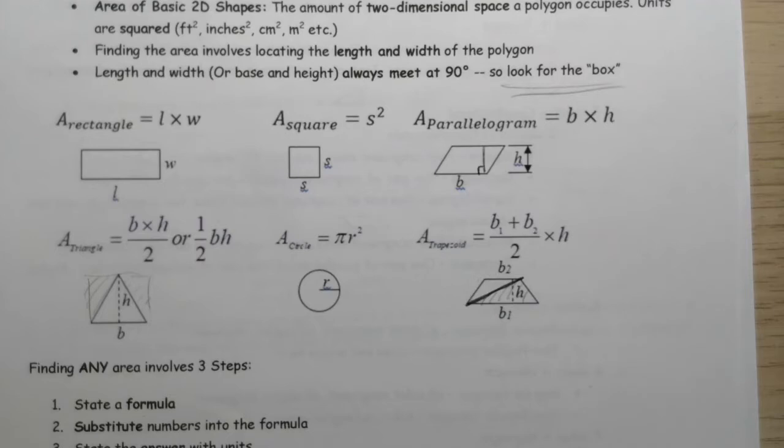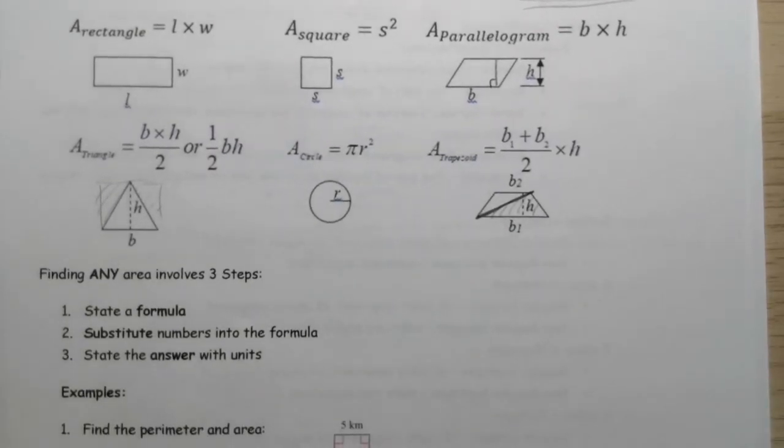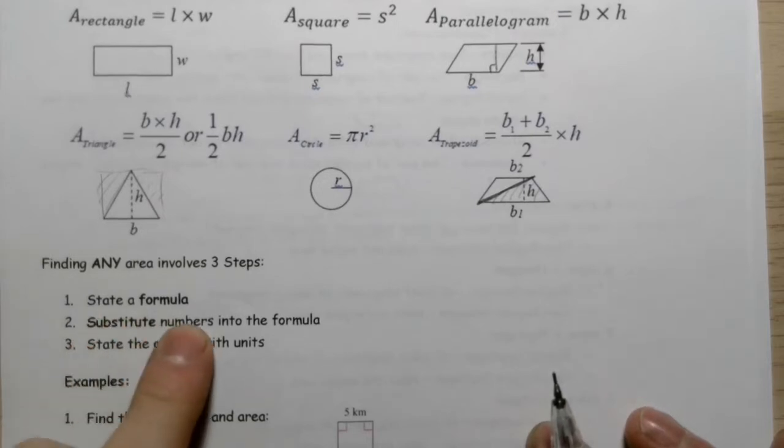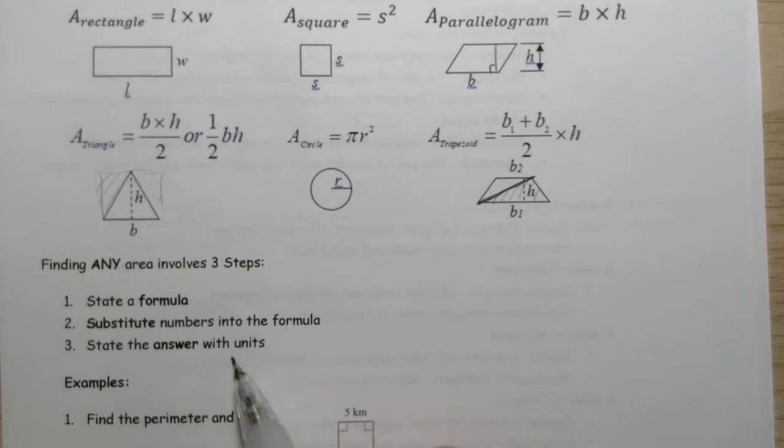Okay, so if you're going to find any area here, it involves really 3 steps. What I need you to do is state the formula, substitute the numbers in, and then state the answer with units. We want to make sure that we're throwing the units in there. That's an important step in this process, to make sure that you've communicated those units properly.